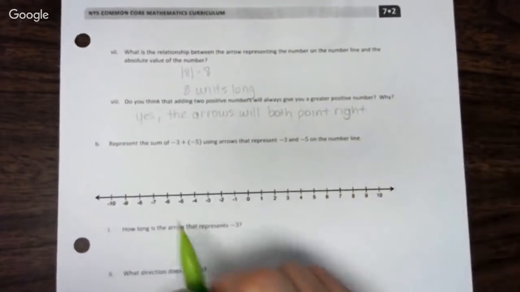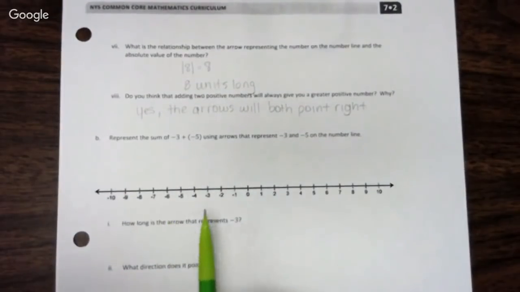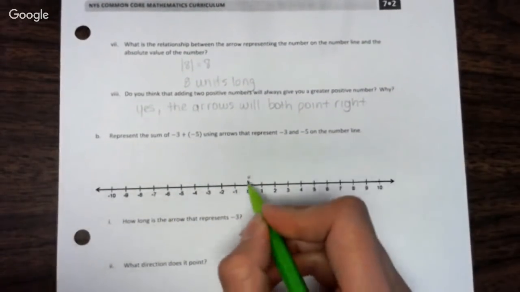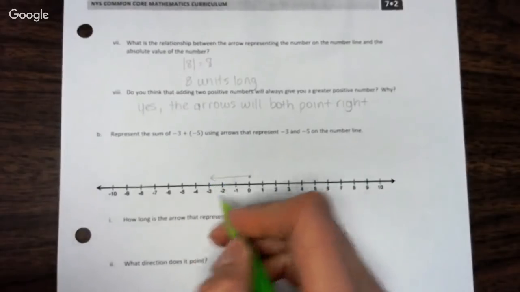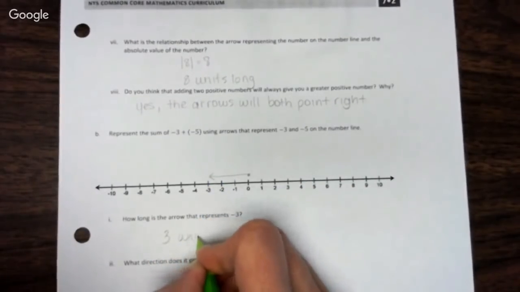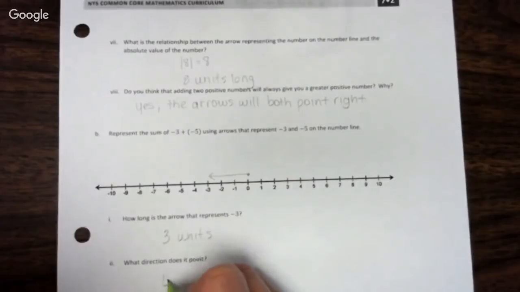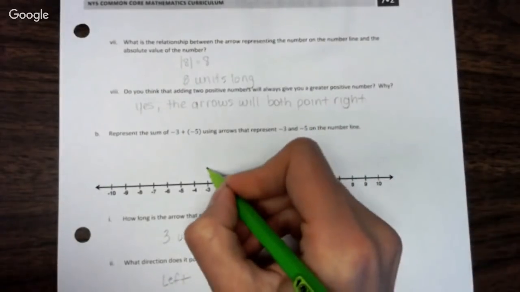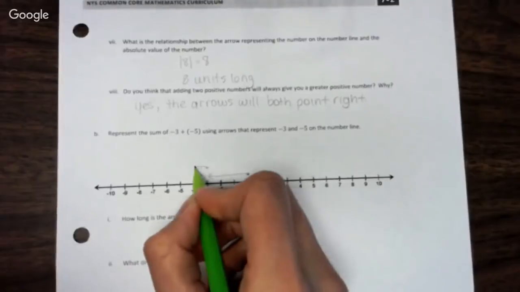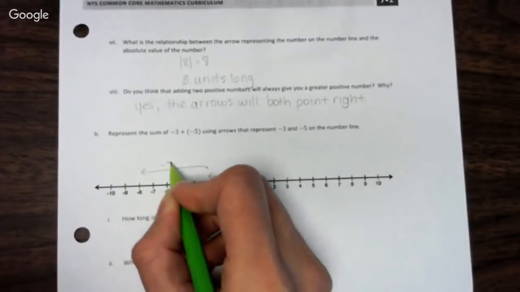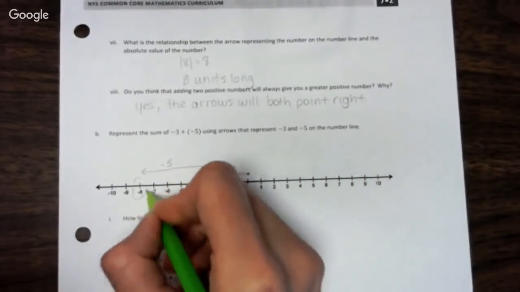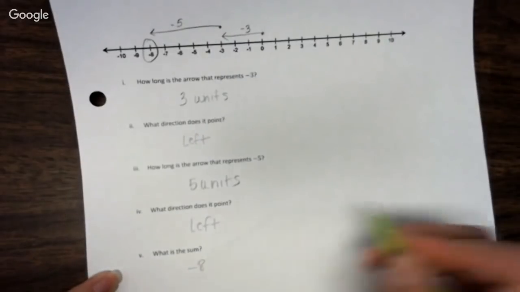All right, so let's do -3 plus -5 this time. So starting at 0, the first number is -3, so we're going 3 units to the left. So the arrow is 3 units long, but it's to the left because it's negative. From there, we're going to go -5, count down 5 units. So the arrow that represents -5 is 5 units long. It's to the left. Now my ending number is our sum, which would be -8.